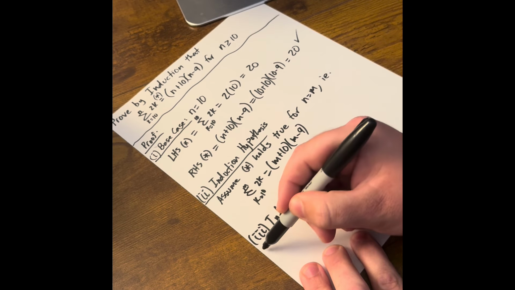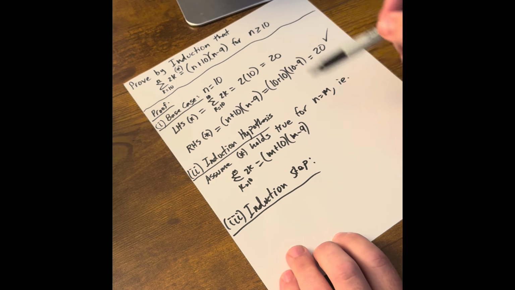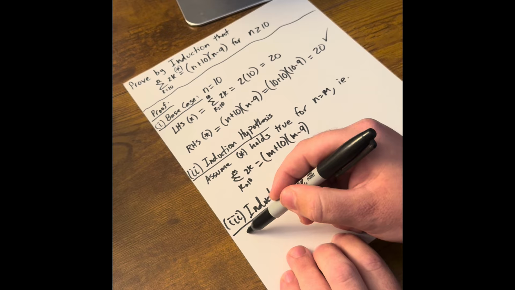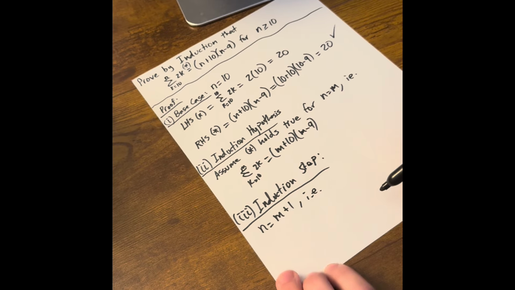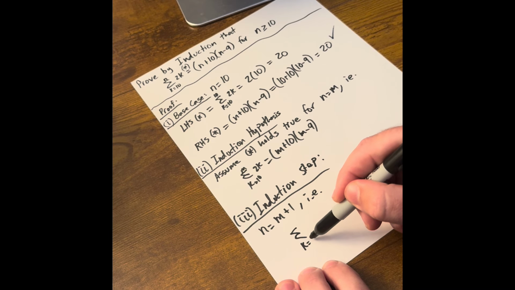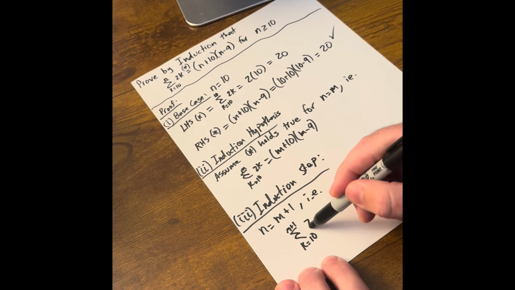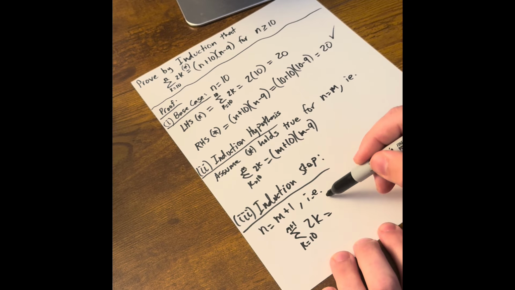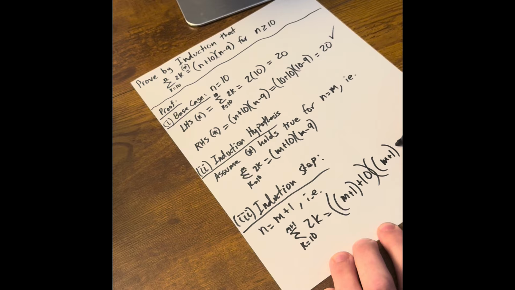All right. And then our third step for the proof is the induction step. So now we must prove that this holds true for n equal to m plus 1. So, in other words, we're going to prove that the sum from k equals 10 to m plus 1 of 2k is equal to m plus 1 plus 10 times m plus 1 minus 9.